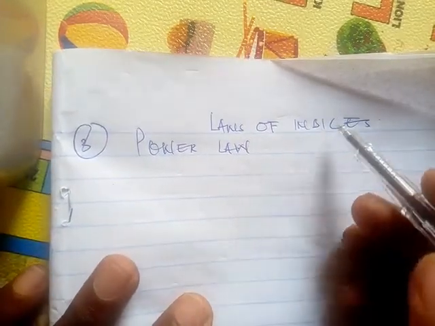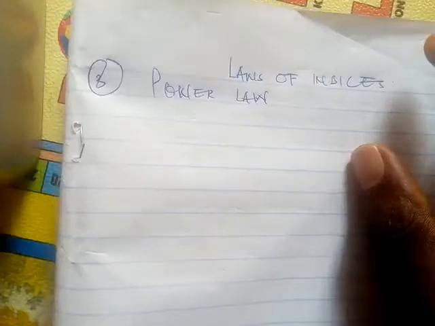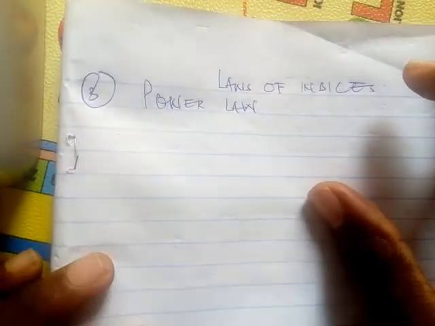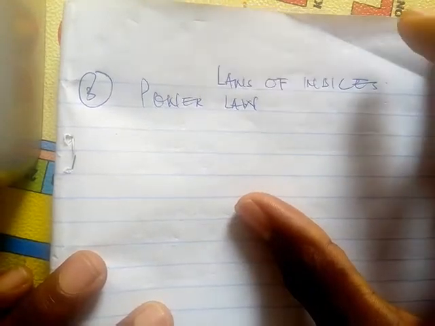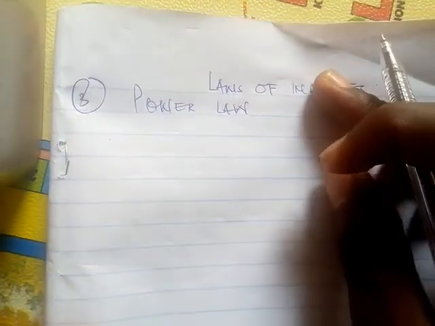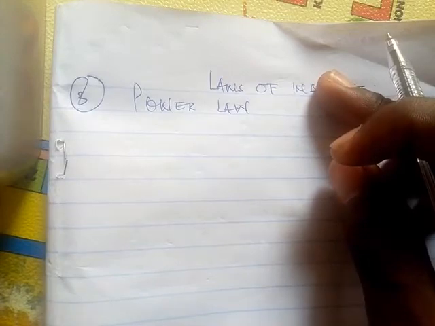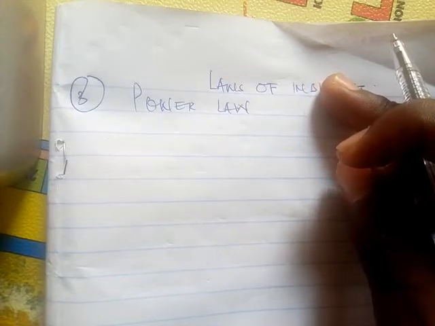This is another law of indices. All these laws you're expected to know so that you're able to solve indices effectively and efficiently without stress. And eMaths is going to do just that for you. You're going to learn it in a simple way, in a simple style.